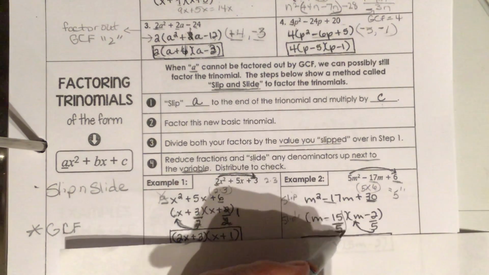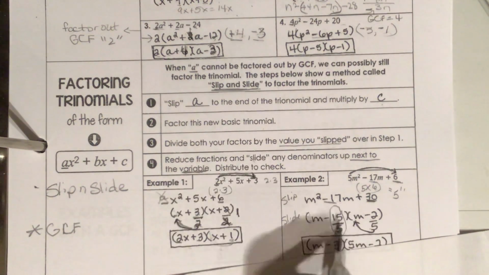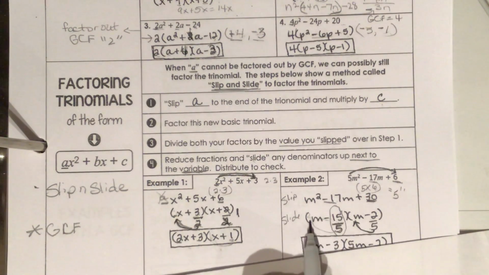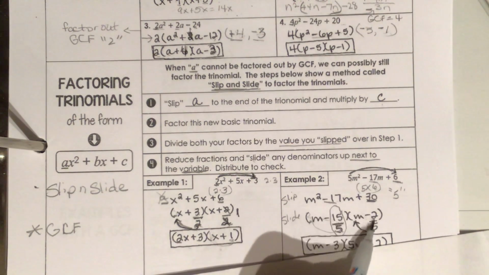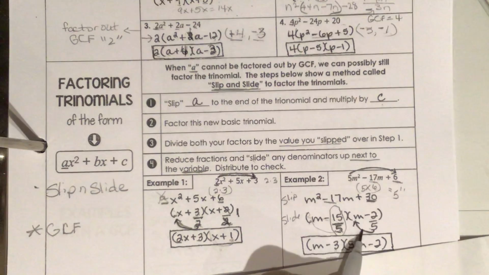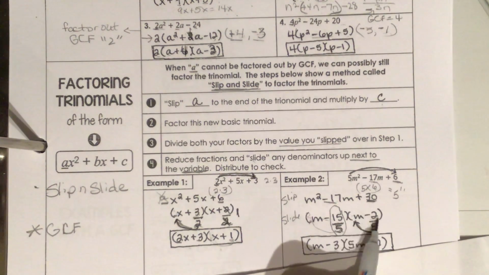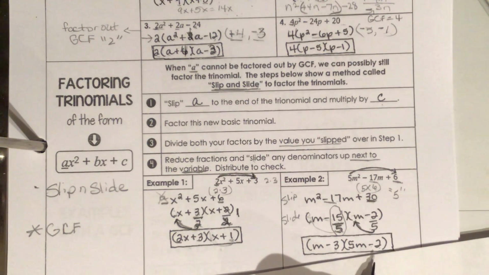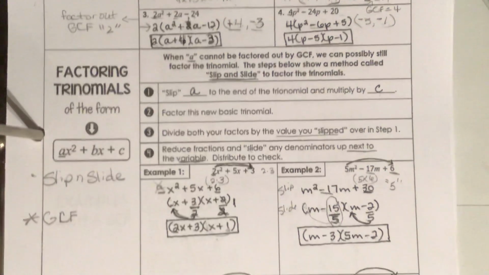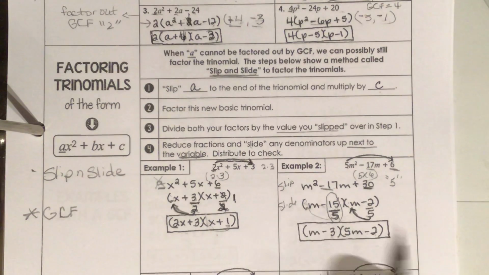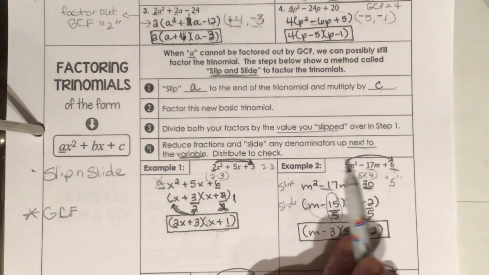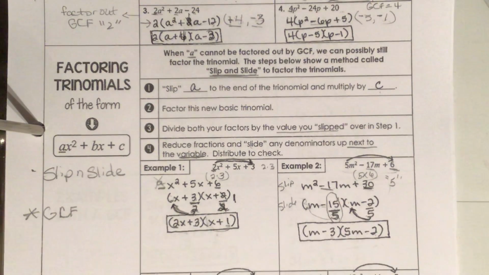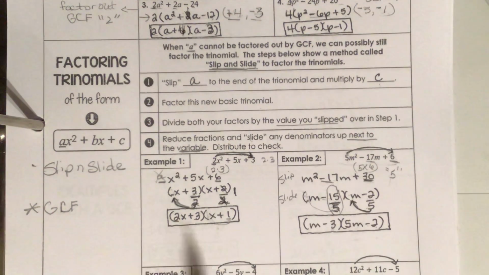And we see that you can factor out and just leave a 3. So you don't have to slide anything over here because we got rid of the 5. Here, we can't get rid of the 5, so we slide the 5 over here, and it's 5m minus 2. So we've moved this over here and we slid it over. So that is our final answer right here. So we have factored this out, and this is what it becomes. Let's look at the next one.